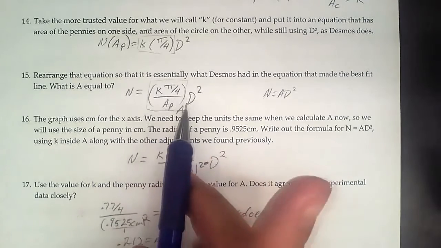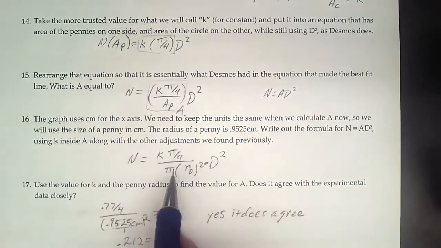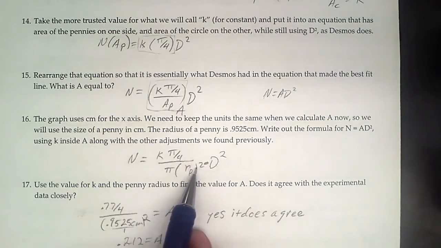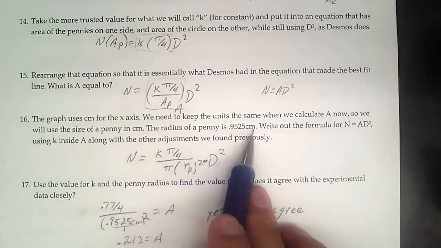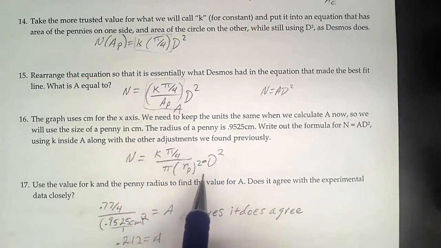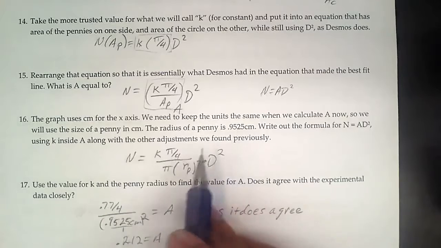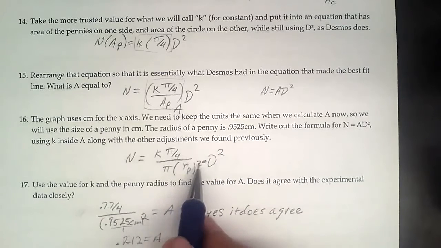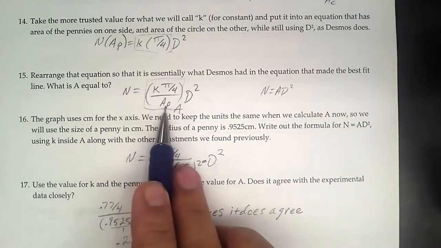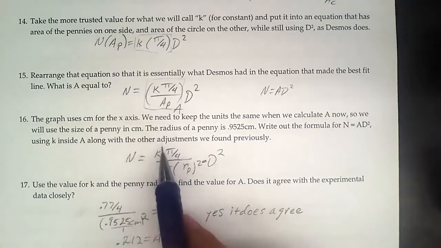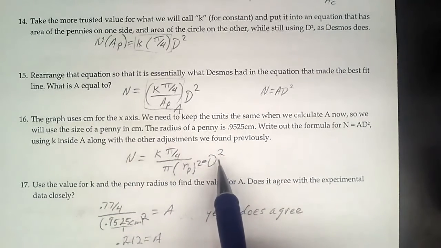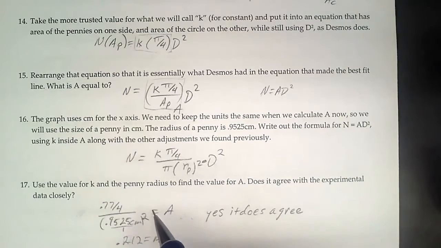However, I do need to make one little more statement. The area of a penny, then, isn't it pi times the radius of a penny squared? And we need to use centimeters because when they wrote the graph, they used diameter in centimeters. So this isn't going to work unless I use the radius of a penny in centimeters. So I'm going to use the radius of a penny squared times pi as the area of a penny on the bottom. This remains the same, times d squared, because that's the way I want to set it up. And here's the number of pennies.